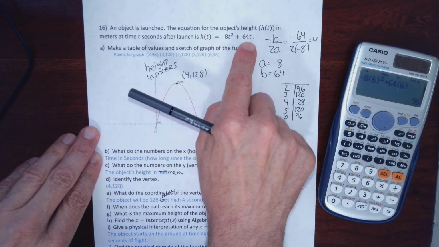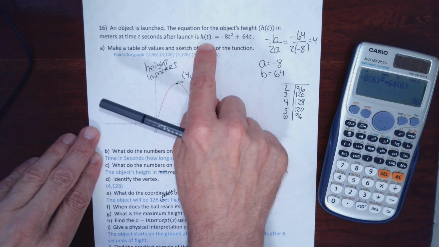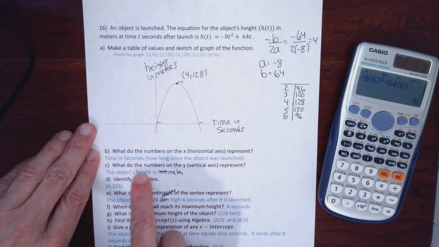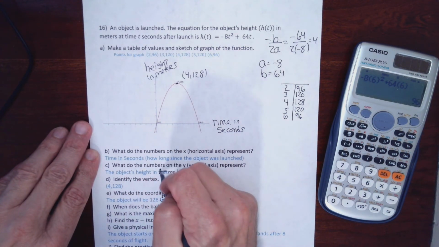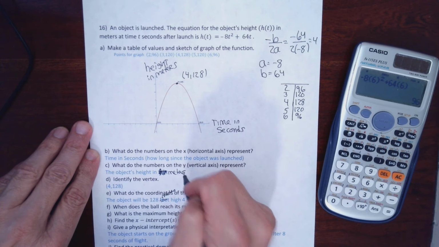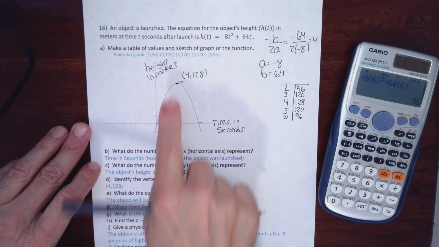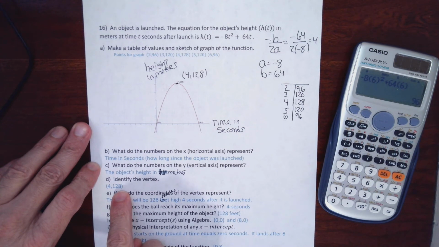Well, the x's are times, the y's are the h of t, and the h of t is the height in meters. So what do the numbers on the y-axis represent? It represents the object's height in meters. For some reason I wrote feet because I maybe didn't read it closely enough, or I read it and forgot. Identify the vertex. I have that already graphed. And then what do the coordinates of the vertex represent?